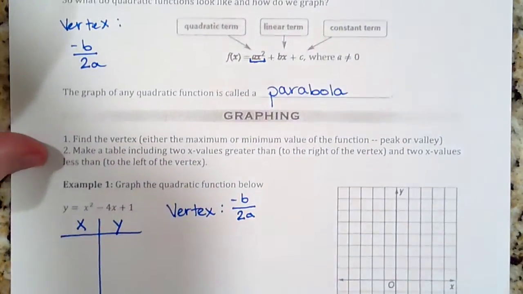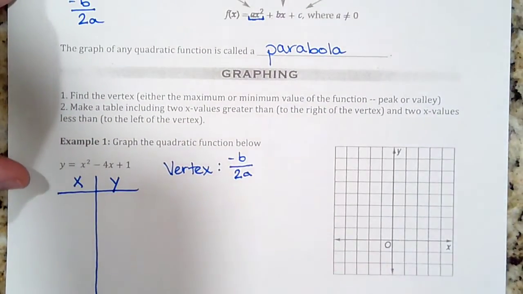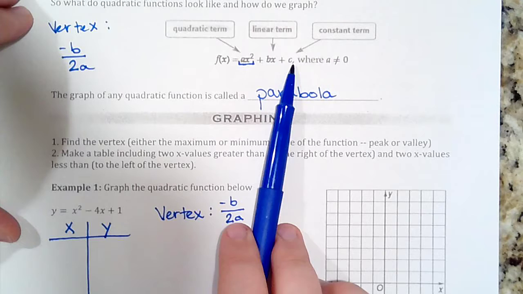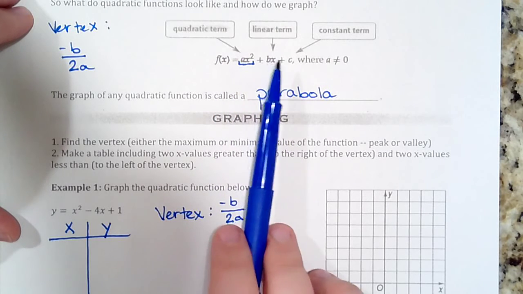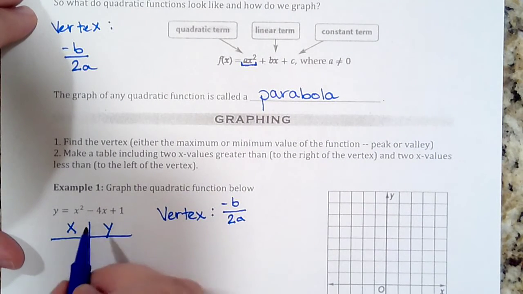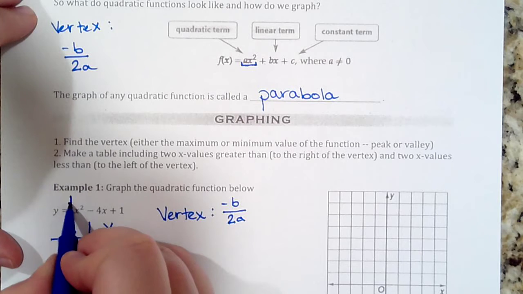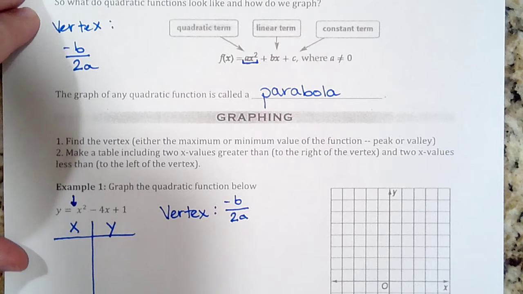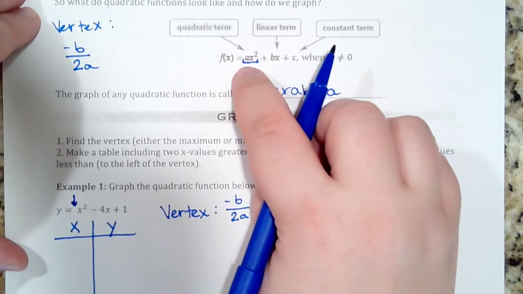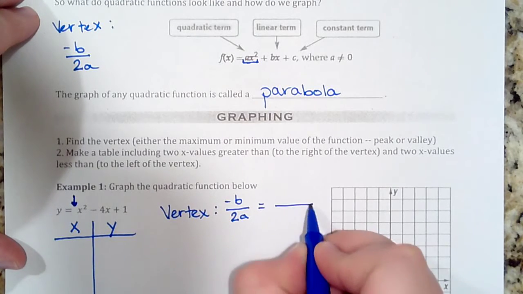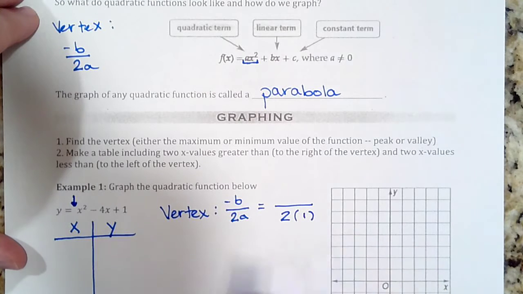So where do I get these numbers from? Well, if I go back up to my original equation, you'll notice I have a, b, and c, where a is the number in front of my quadratic term, and b is the coefficient in front of my linear term. In this case, there is no number in front of my quadratic term, which means there's technically a 1. That is my a value according to my function. So wherever I see an a in my formula, I'm going to replace it with a 1, because that's what the coefficient is in my equation.